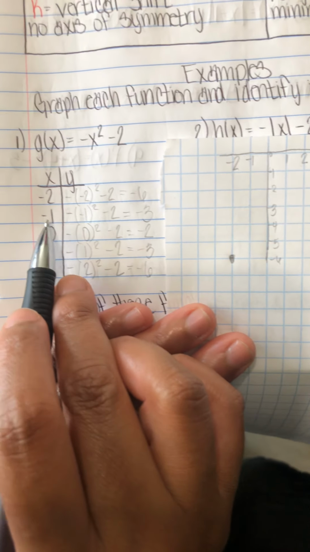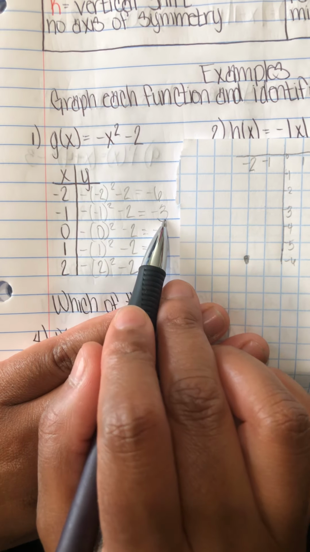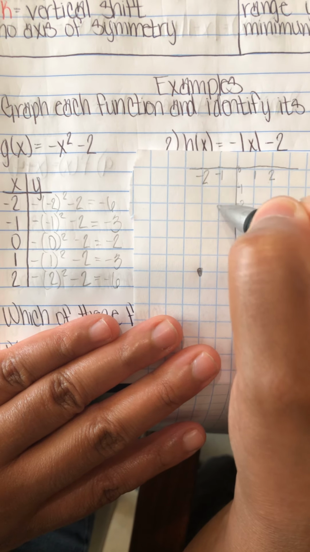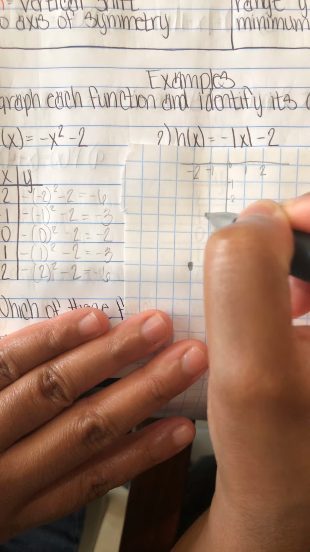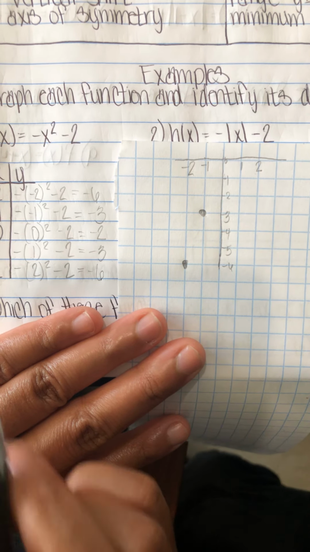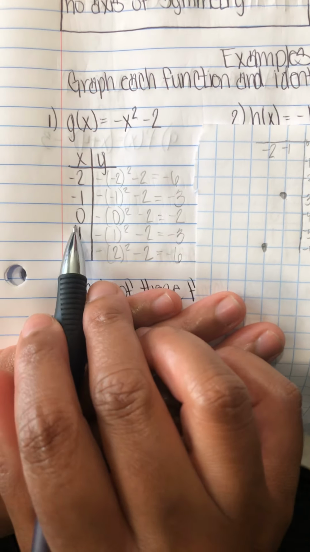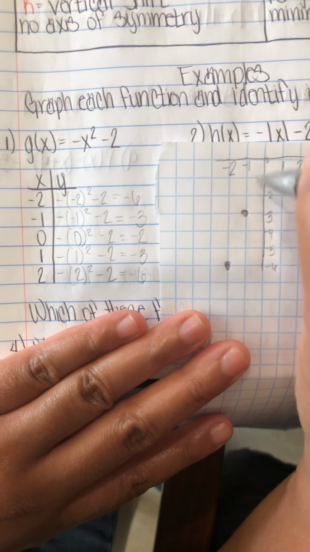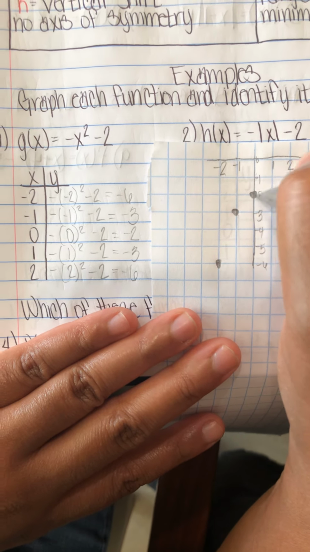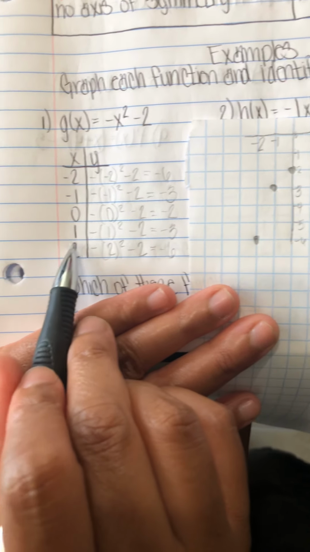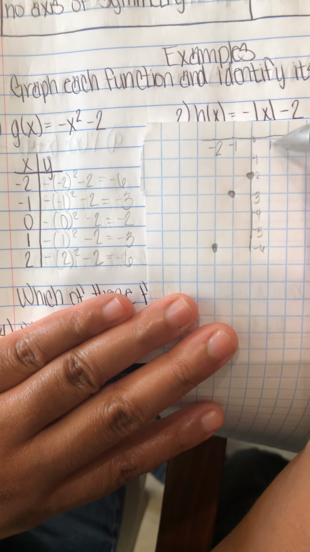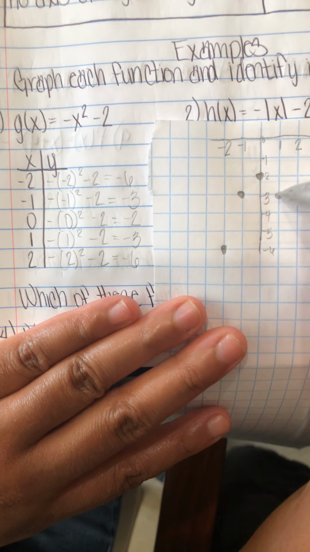For the next one, -1, -3. So I'm going to go -1 and down to -3 and make my point. At 0, I know it's at -2. So at 0, I'm going to make it at -2. At 1, I have -3. So I'm going to go over 1, down to 3.